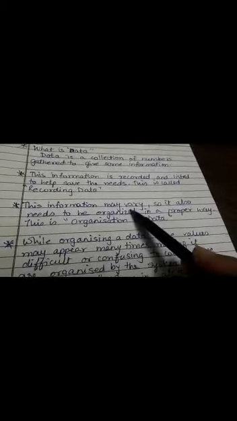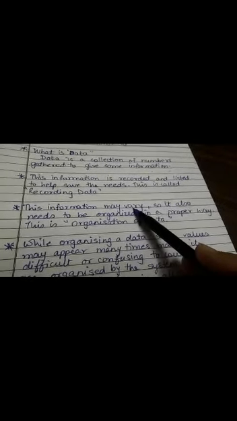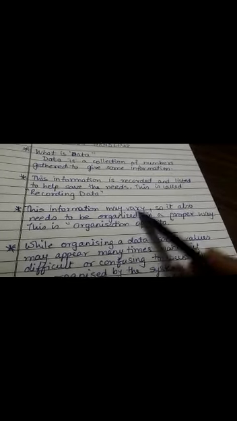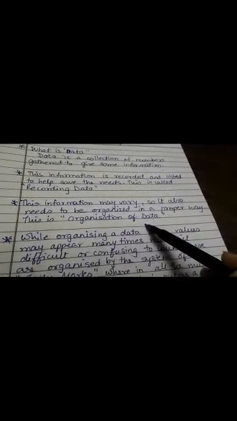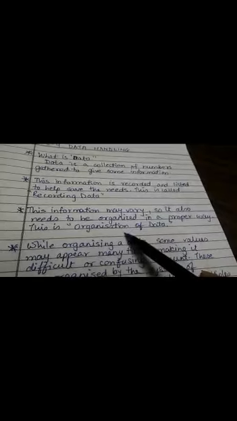This information may vary, in the sense it might change: one child is absent for 2 days, another child is absent for 4 days, or a child is not absent at all. So it also needs to be organized in a proper way, and this is called organization of data, meaning according to the roll numbers. I will give you a better example of the school register, which is very familiar to all of you. So organization of data is, now, when roll number 1 is there.